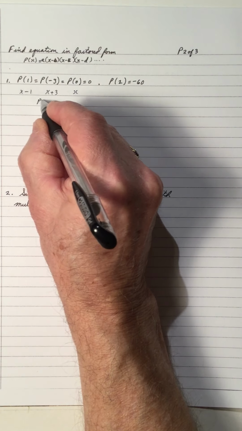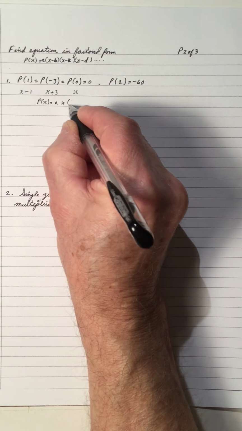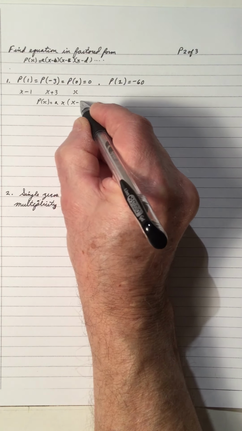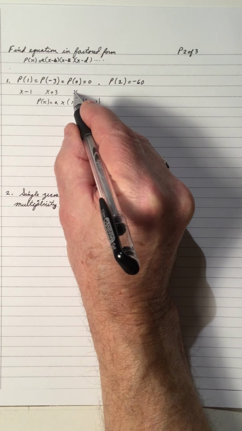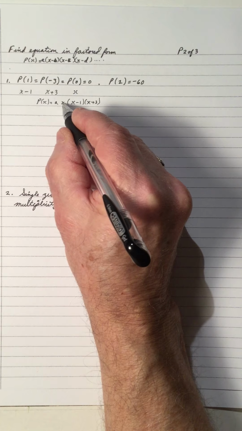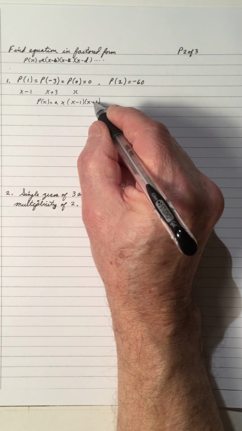Therefore, we have P of x is equal to a, x minus 1, x plus 3. I like to take this x, which is a monomial, and move it in the front. So we got x minus 1, x plus 3.